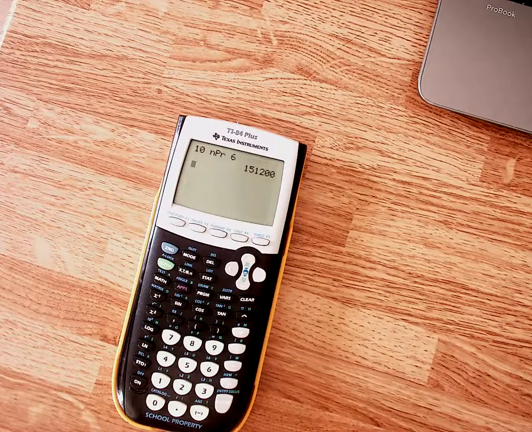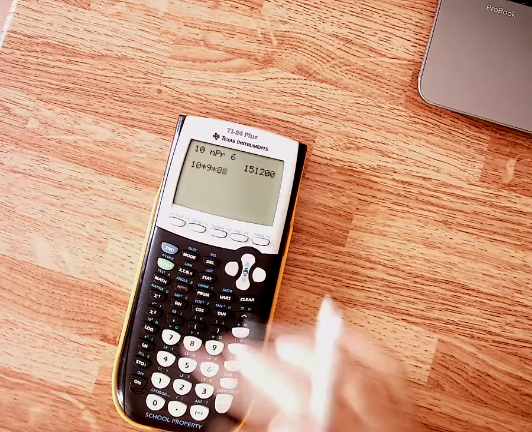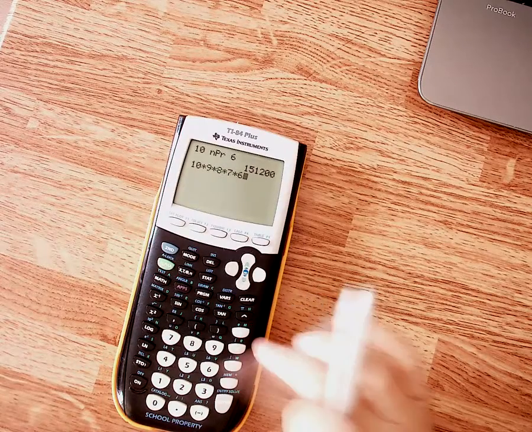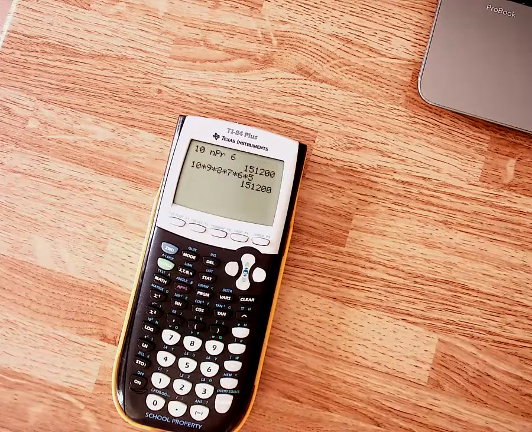And what is the number? Let me write it down. 151,200. Let's double check. If we multiply 10 by 9, by 8, by 7, by 6, by 5, we do have the same value.